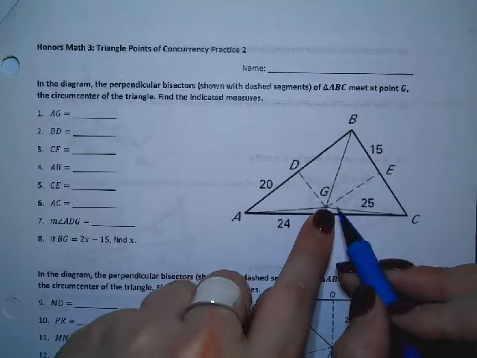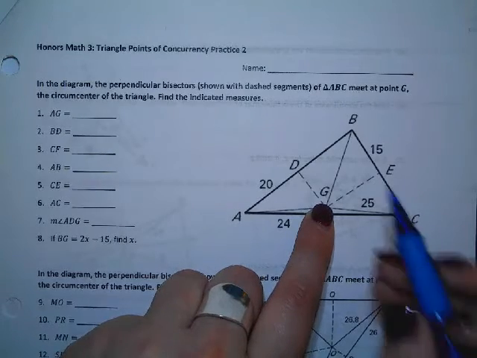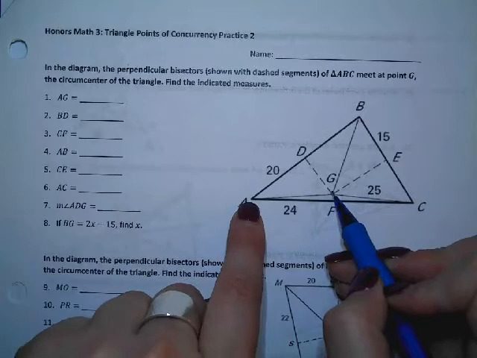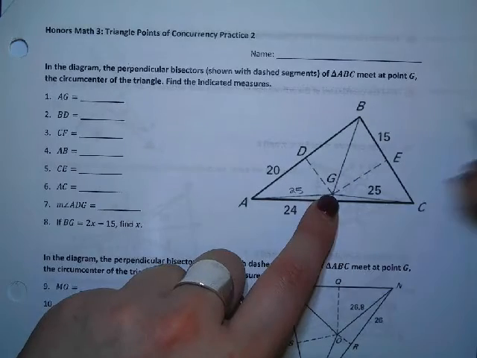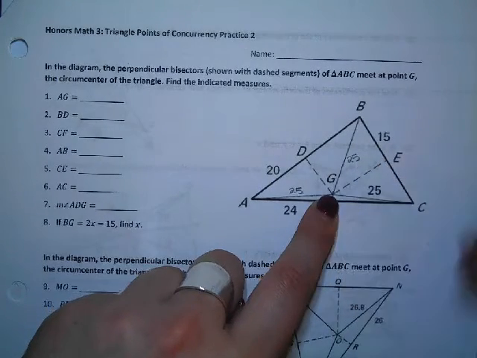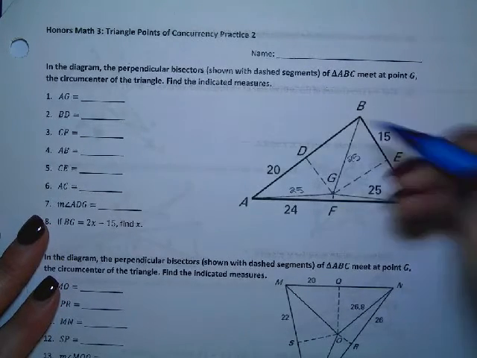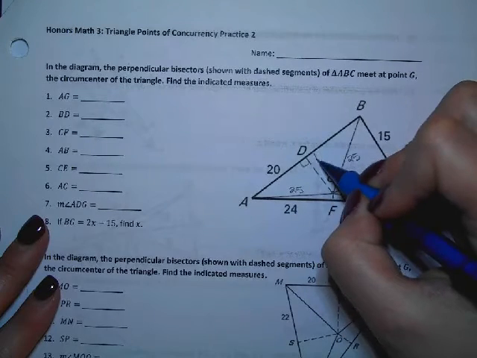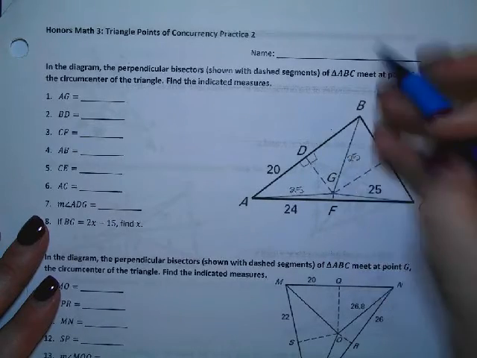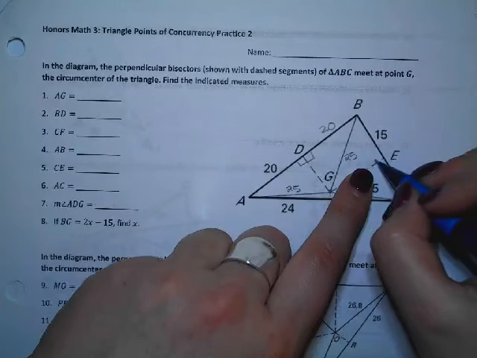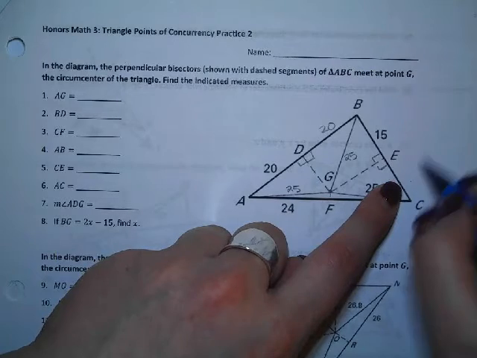Okay, so right here they're telling us that the distance from the circumcenter to the vertex C is 25. So what's the distance from G to A? Also 25. What's the distance from G to B? Also 25. Okay. Now, these lines are perpendicular bisectors. So if this is the perpendicular bisector right here, and this is 20, then what should this be over here? 20. And this is a perpendicular bisector, and this is 15, so what should this be? 15.